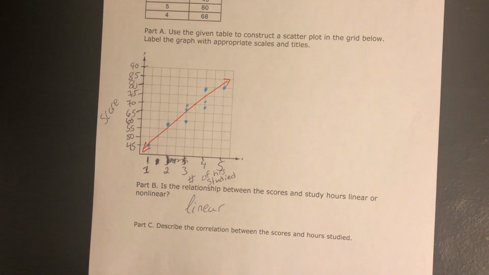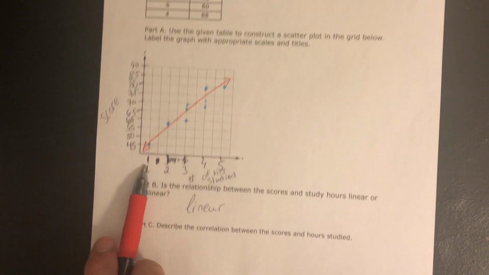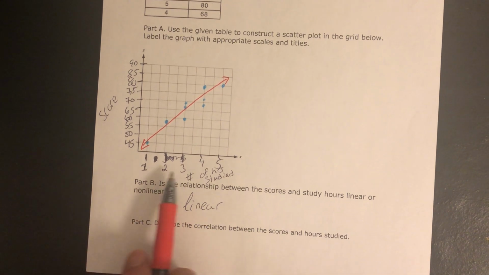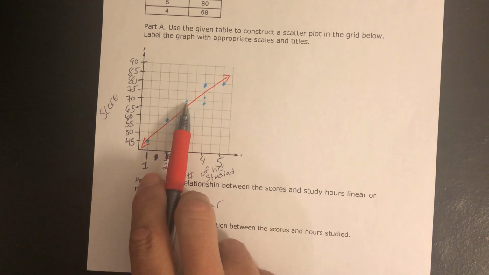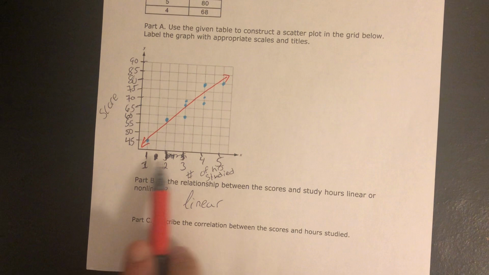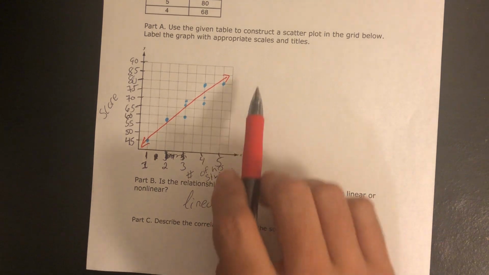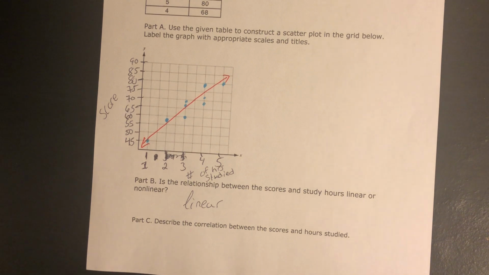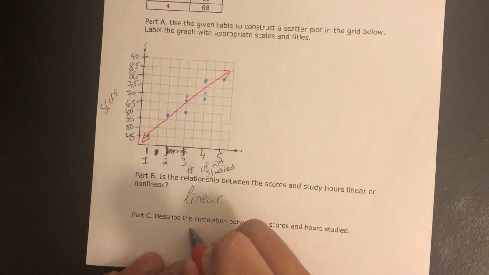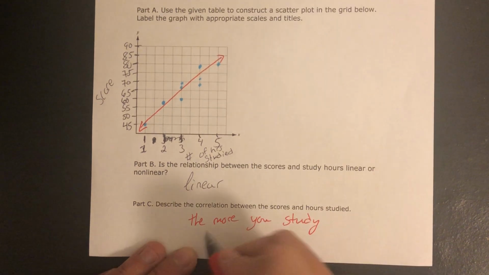C, describe the correlation between the scores and the hours studied. Well, obviously, the more hours you study, the higher your test score. If you notice, if you study 1 hour, you're looking at almost 45 for your score. If you study 3 hours, you're looking at somewhere between 60 and 70, like 68 or something like that. If you study 5 hours, you're looking at 80. Obviously, if you keep studying more hours, your score will most likely be a little bit higher based on the scatter plot. So the relationship is the more you study, the higher your test score.